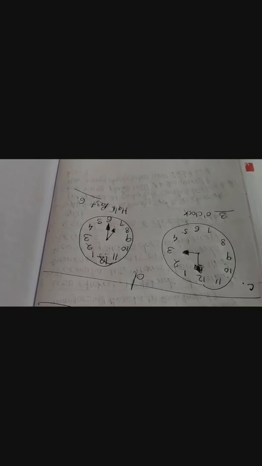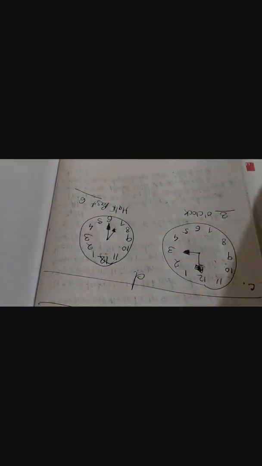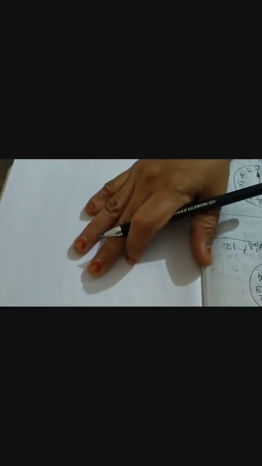Okay students, I hope your work is complete. Now we'll start the next question. E1 question will start, students. Okay students, now the next question. In the E1 question, we have to draw one clock.